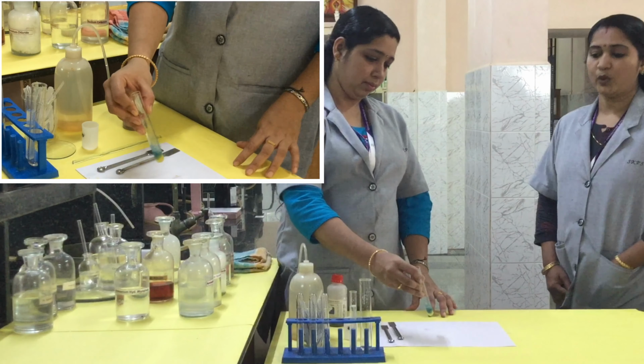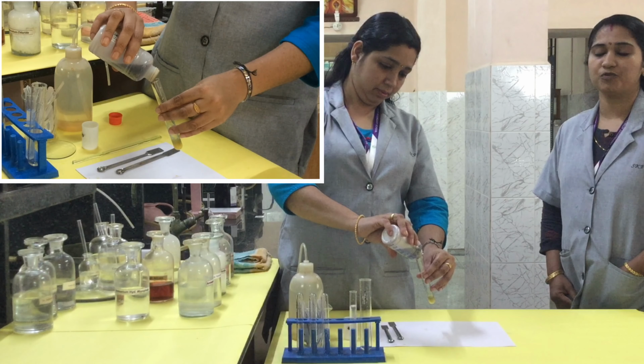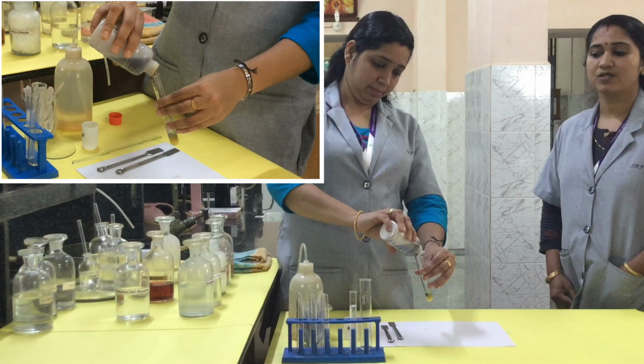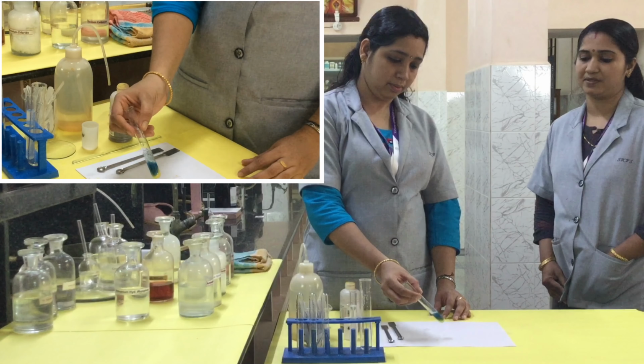Now we got a blue color. This blue color confirms the presence of magnesium. When you use Magneson reagent, you will get a blue color if magnesium is present. So we confirm the presence of magnesium using Magneson reagent. Blue color is obtained.